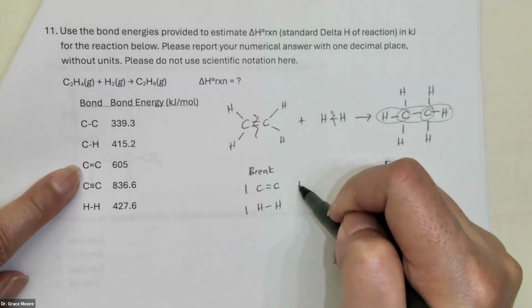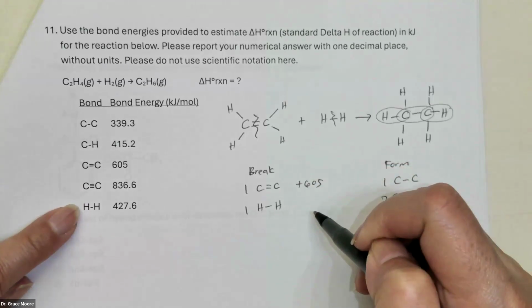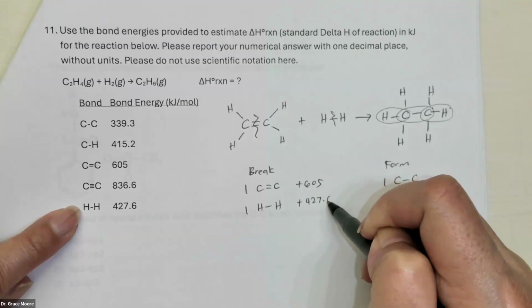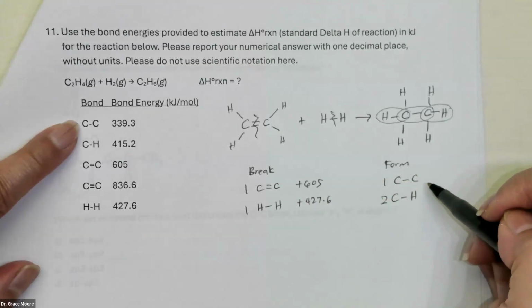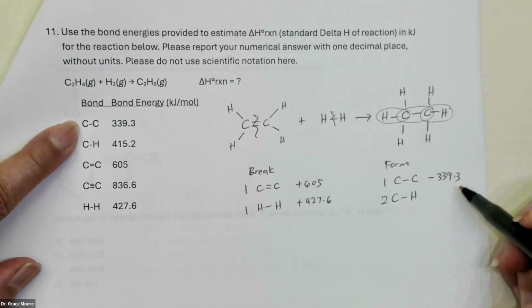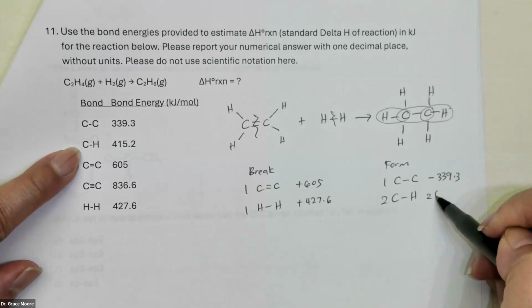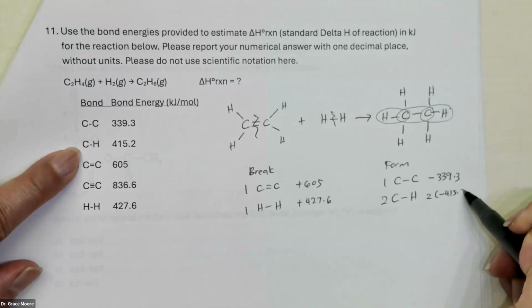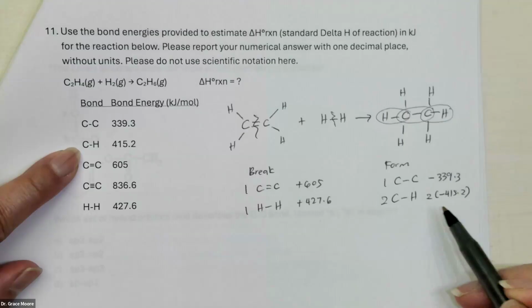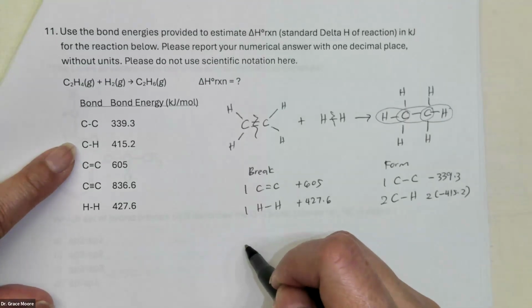C double bond C is positive 605. H single bond H is positive 427.6. And then when we form single bond CC is negative 339.3. And then you have 2 of negative 415.2 from forming 2 C single bonded to H bonds.